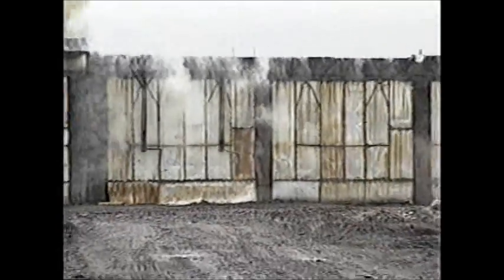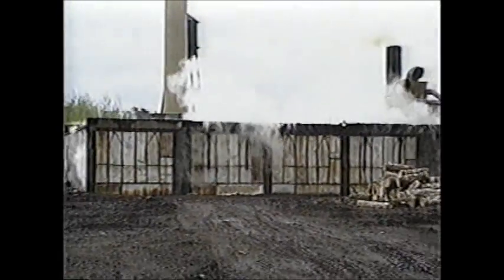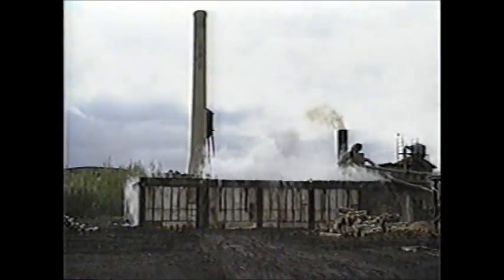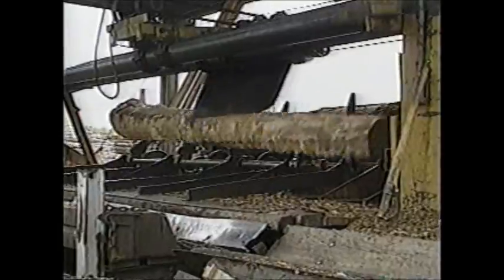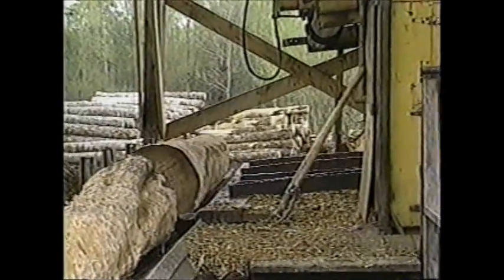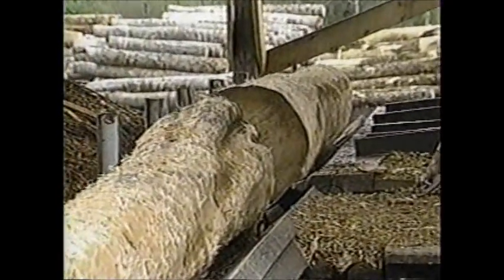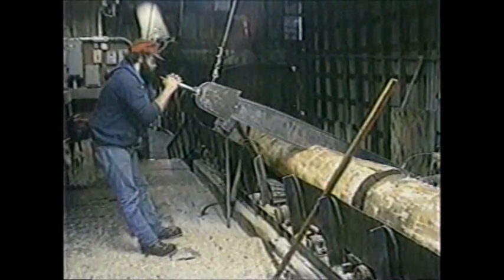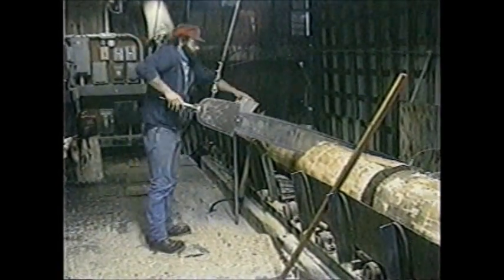At Tupper Lake, the logs are first placed in steaming chambers rather than a hot water soak. After steaming, the logs are debarked using a Rosser head debarker. After debarking, the logs are conveyed through a deck saw, where they are cut to bolts of standard length.